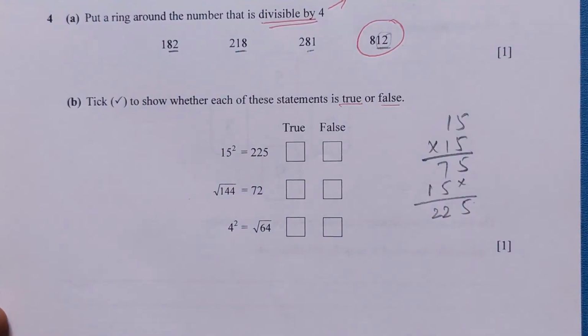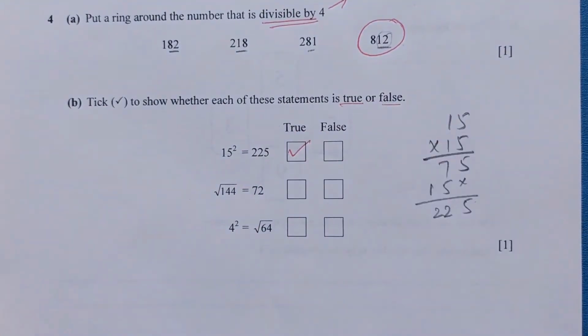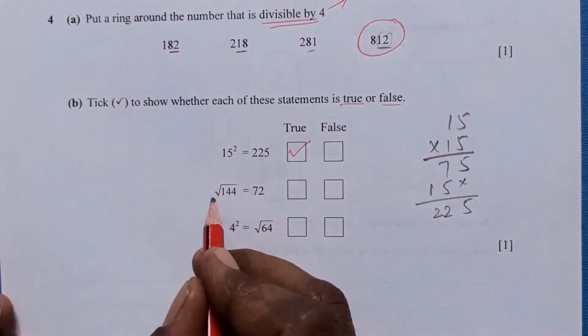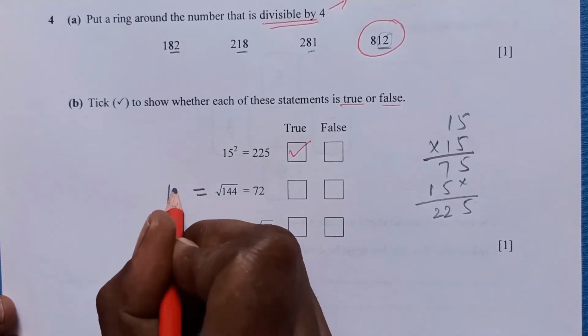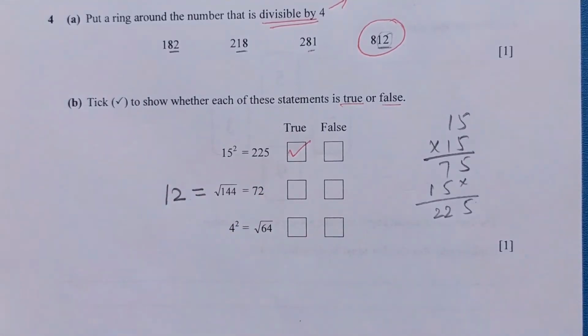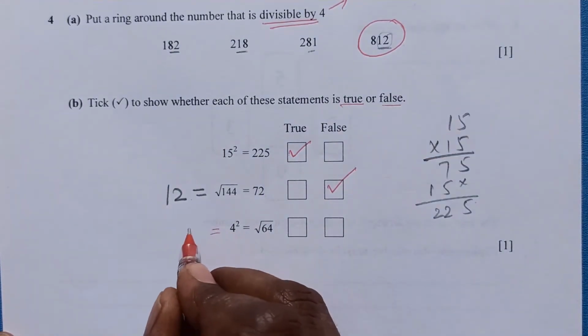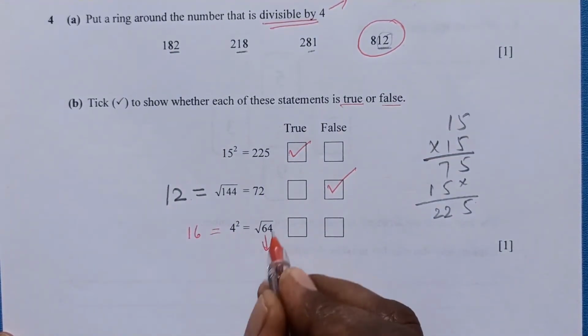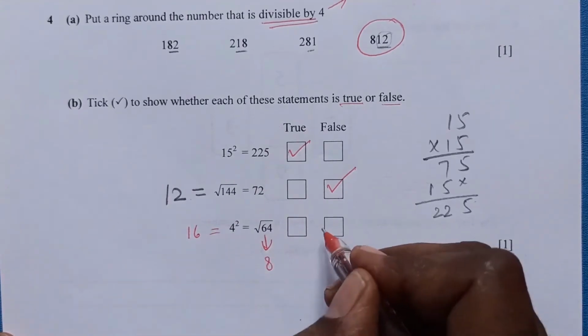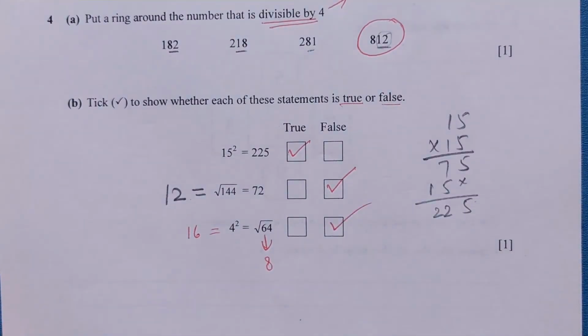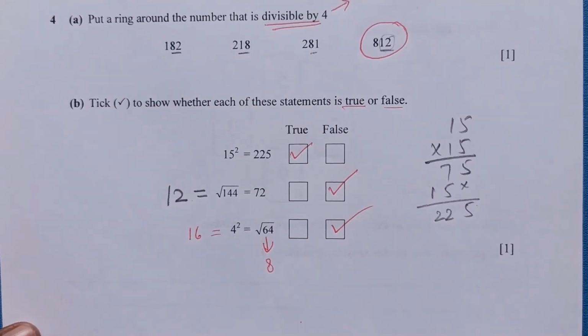225. So this is correct. So we can tick true here. And then the second one, 144. 144 square root, it is 12, not 72. So that is false. Now 4 square is 16, and 64 square root is 8. So they are two different numbers. So this is also not true. So we will tick in the false box.